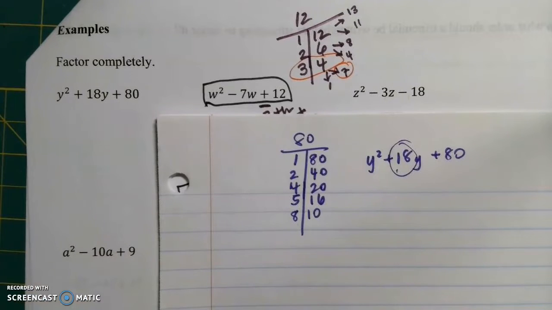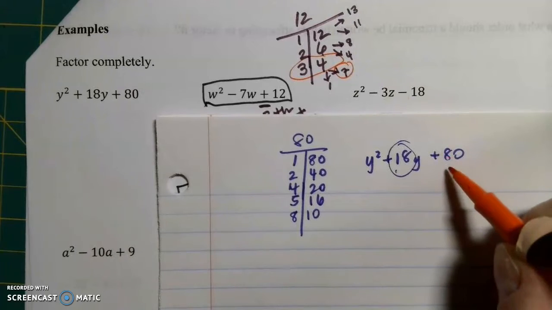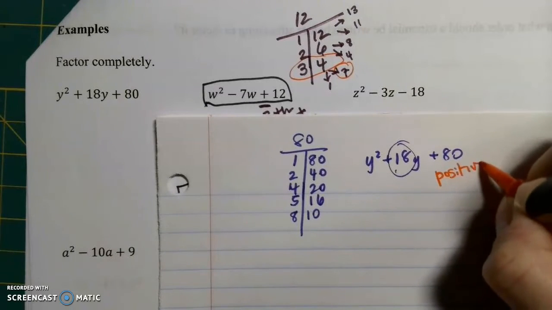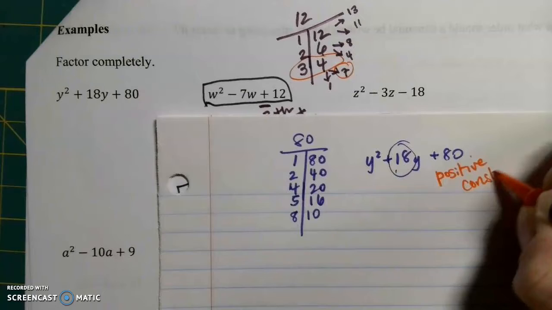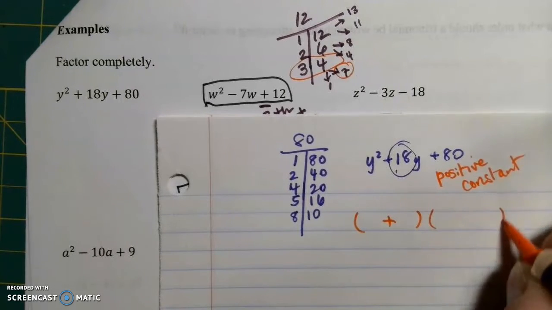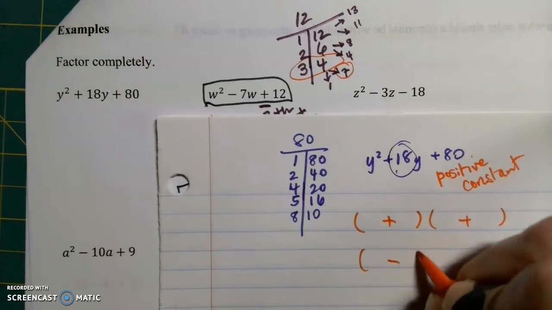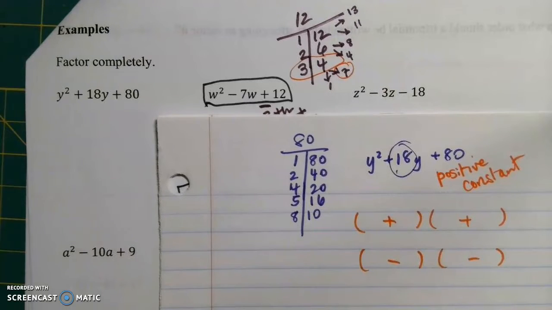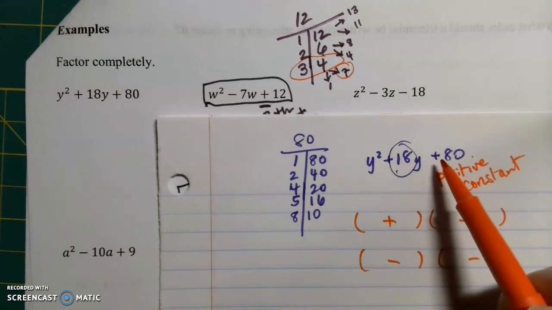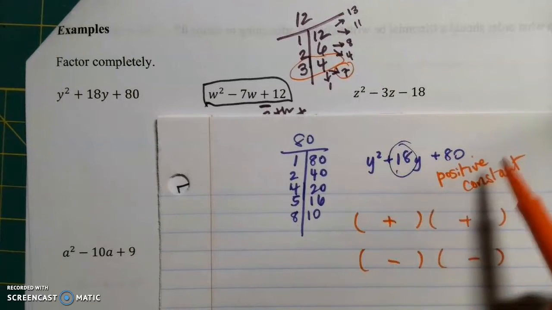So when you're looking through these, remember you could be subtracting or adding. We do know that we have a positive constant. So we are going to be looking at either both addition or both subtraction for our possible binomials. You could narrow it down to just addition here because we know that it's all positive here.